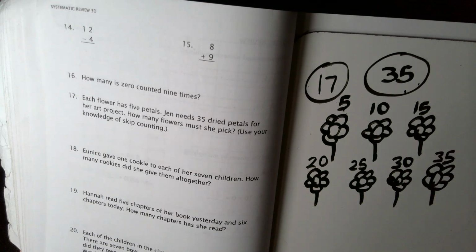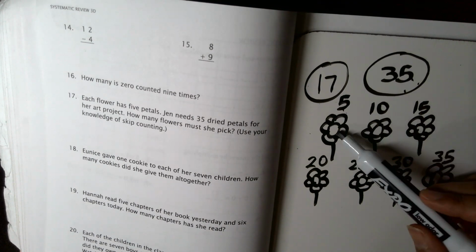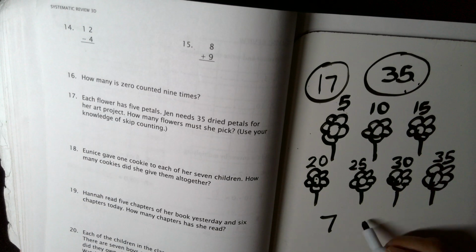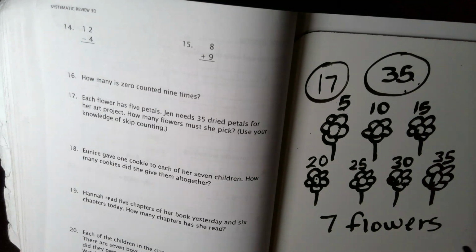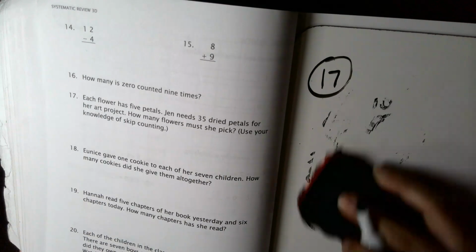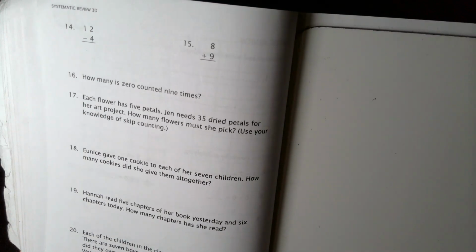And how many flowers? So now I have 35 petals, just like I needed. How many flowers did I need for that? 1, 2, 3, 4, 5, 6, 7. So how many flowers must she pick? 7 flowers would be the answer. And these visuals, we're not going to do these visuals for every problem, but at the beginning it's a nice way to get the kids understanding, okay, this is what we're doing, we're just counting in groups.